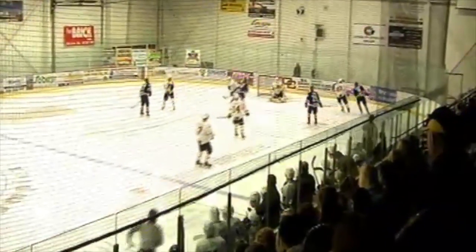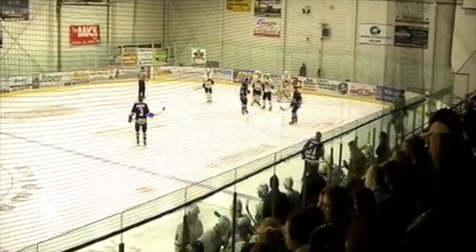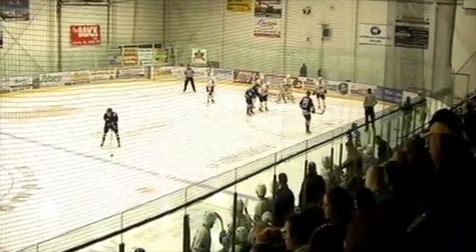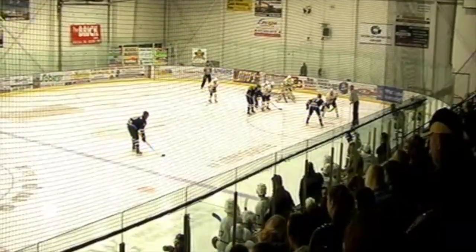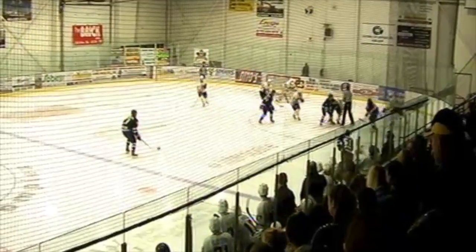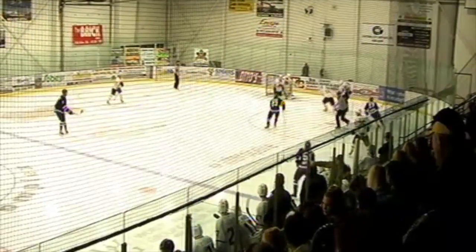Radford to the Grizzlies line, the right wing side, and a wrister right into the glove of Giesbrick. Game is 1-0 Canmore early out of the gate here. The Eagles soar into the sports complex and take that early 1-0 lead.